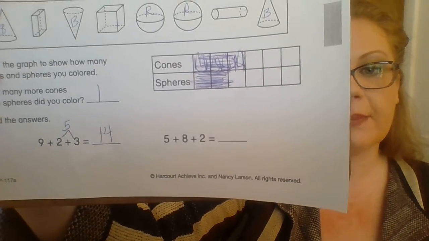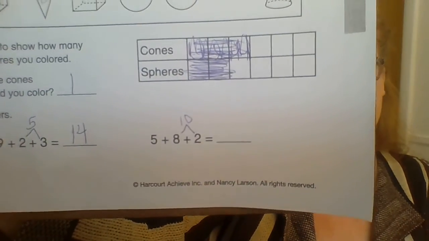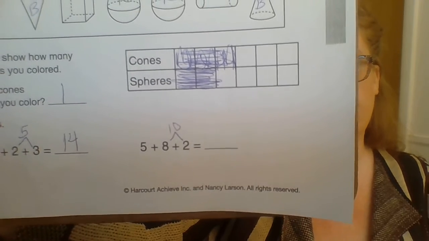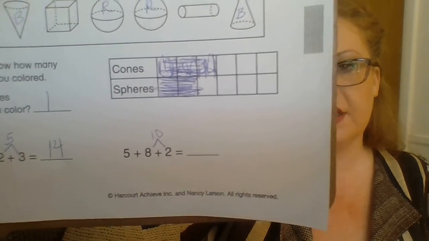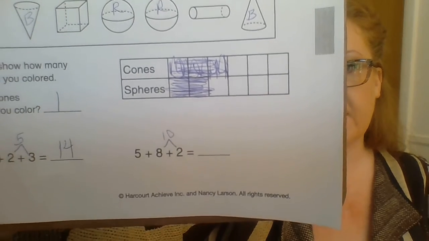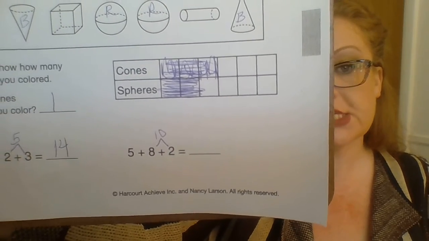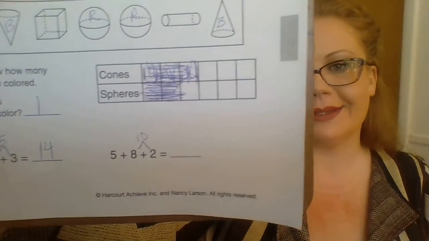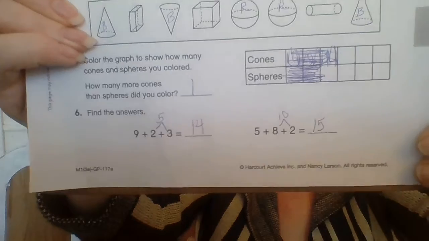All right, the next one, 5 plus 8 plus 2. Now I see a math fact jump right out at me. I hope you did too. That 8 plus 2 equals 10. If you remember your sums of 10, 8 plus 2 equals 10. All right, so 10 plus 5, we just talked about it over there, right? So it would be 15. All right, so you're going to add those three numbers together. Do not be intimidated by that.